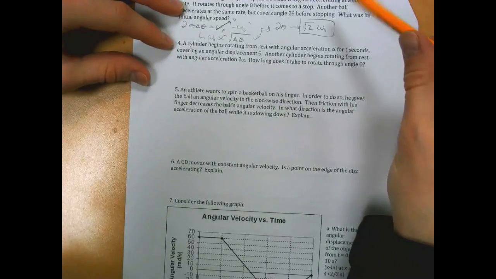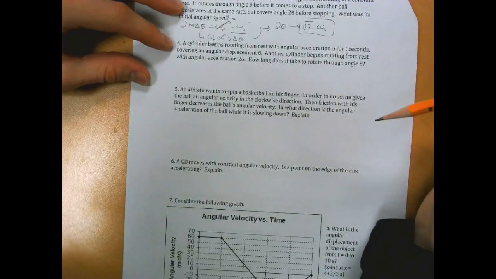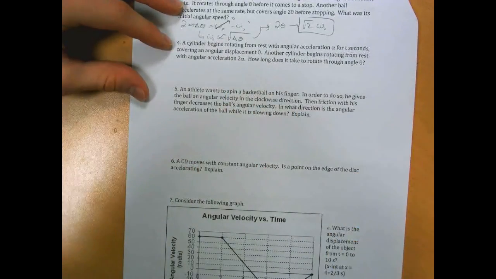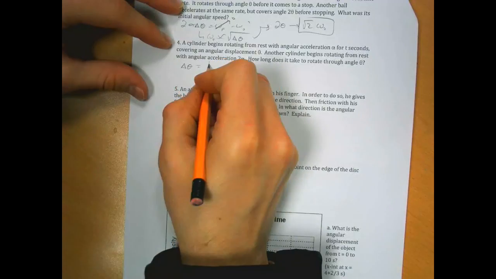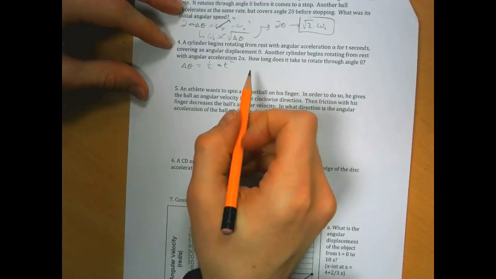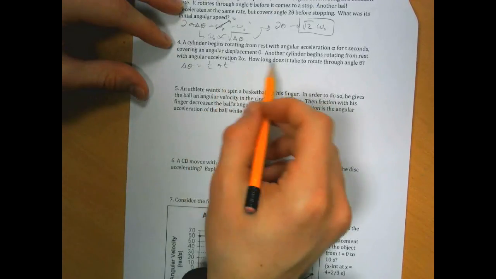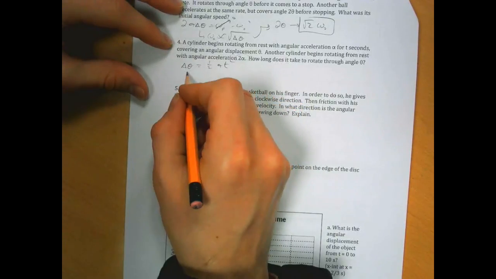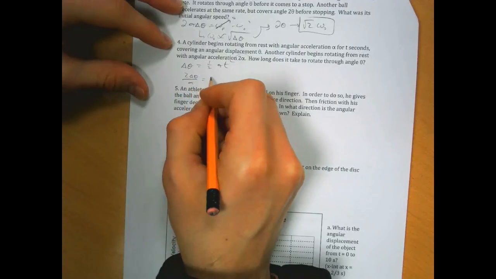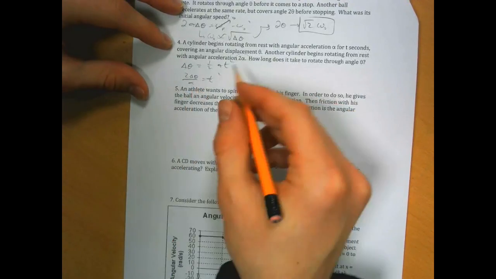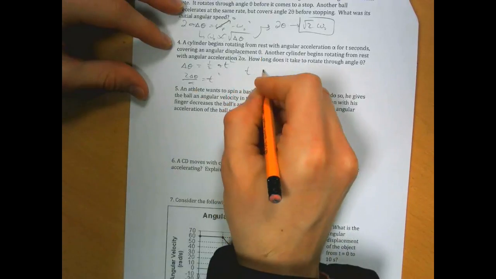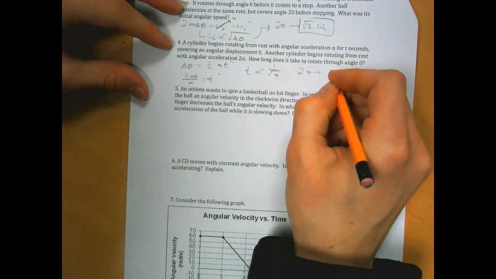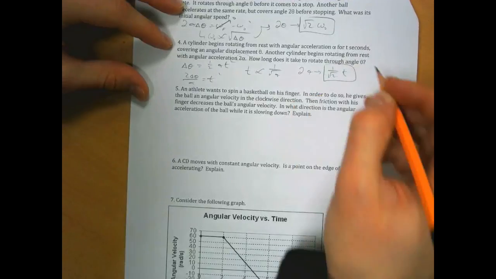A cylinder begins rotating from rest with angular acceleration alpha for t seconds, covering angular displacement theta. Another cylinder begins rotating from rest with angular acceleration 2 alpha. How long does it take to rotate through angle theta? Well, this is another one coming from rest, time independent. And we want to know the relationship between time and what happens to time as we change alpha. So if we do a little bit of algebra, we get this. So we can see that time is proportional to 1 over the square root of alpha. So 2 alpha means we get 1 over root 2 times t.